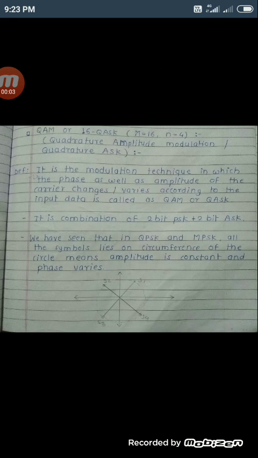Good evening. Today we will see quadrature amplitude modulation, that is, quadrature amplitude modulation, also called quadrature amplitude shift keying. We will see the QAM transmitter and receiver for a total number of symbols M equal to 16, that is, the number of bits n equal to 4, meaning the number of symbols M equals 16.